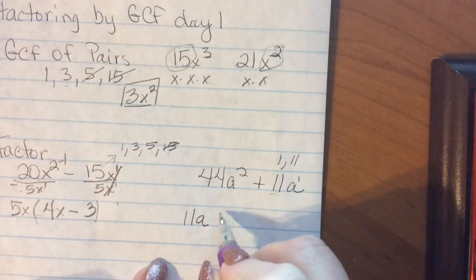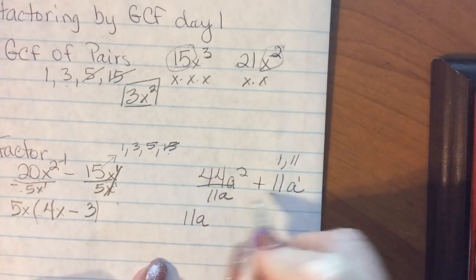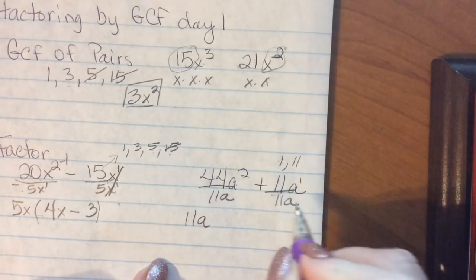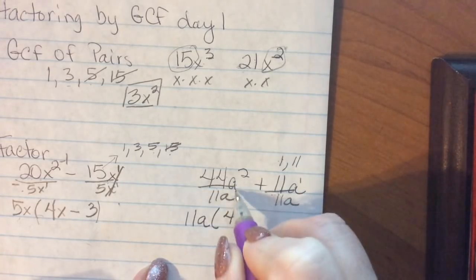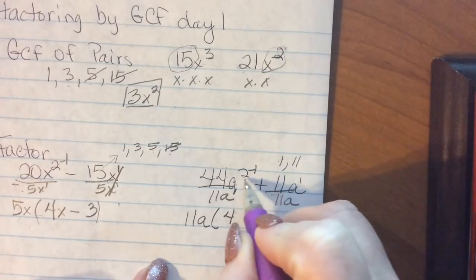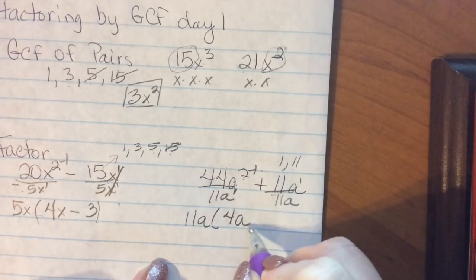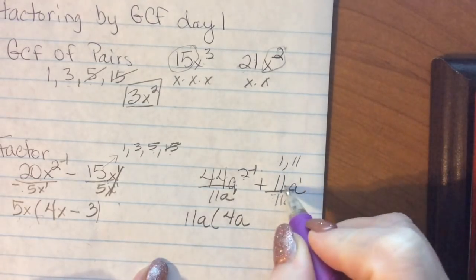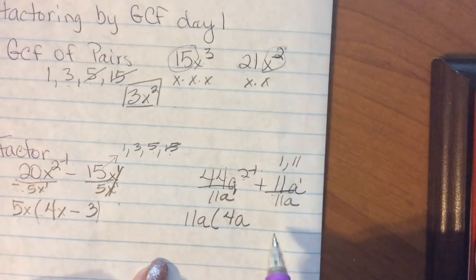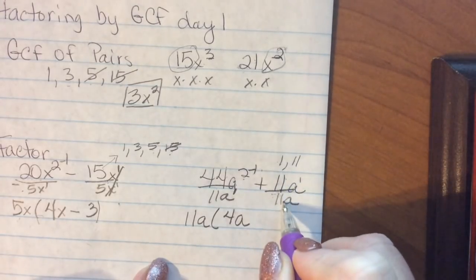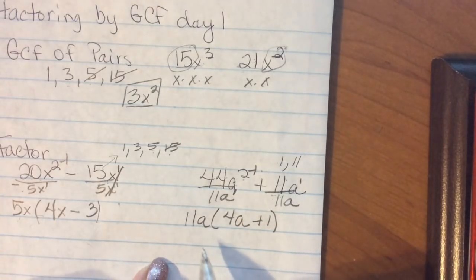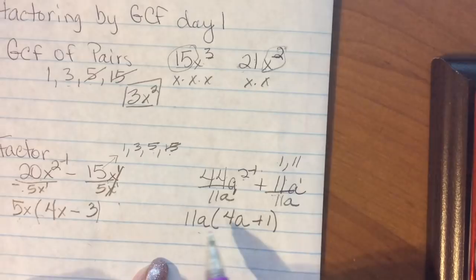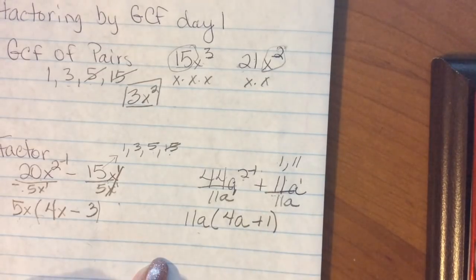So now we're going to divide each of these by the 11a. So 44 divided by 11 is 4. Subtract your exponents, so 2 minus 1 is 1, so I just have an a left. Now back here, everything cancels out. Don't put it as a 0, put nothing. Remember, 11 divided by 11 is 1. So this one factored out as 11a, and then inside the parentheses is 4a plus 1. So this one is completely factored out.